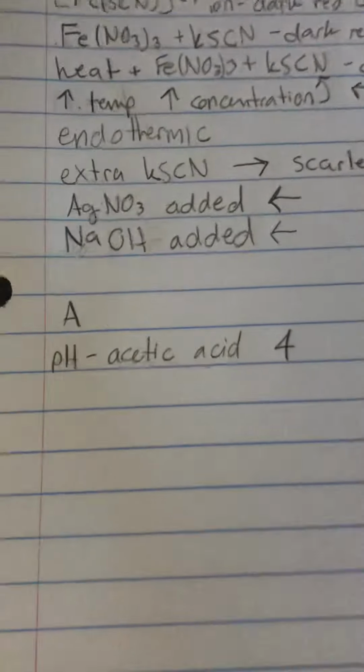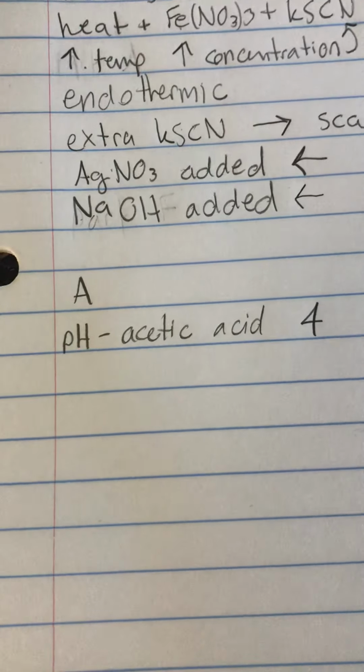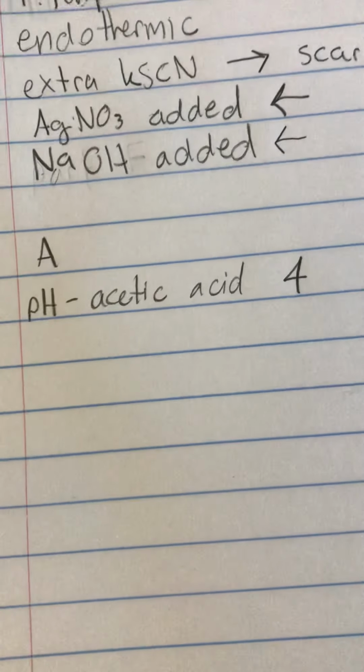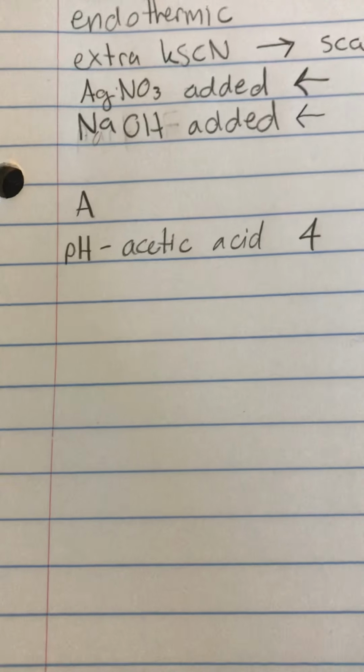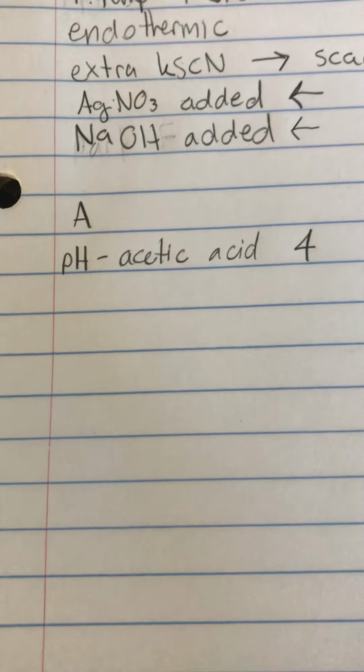So 4 is less than 7. So anything less than 7 is acidic, and that was taken as a reference to see how it would change when sodium acetate was added.